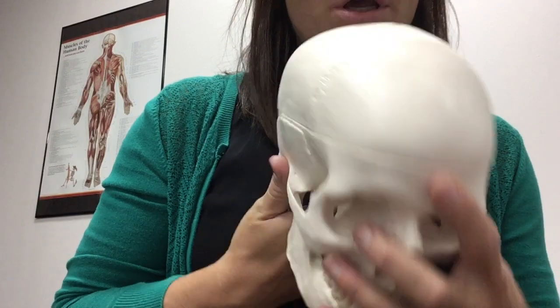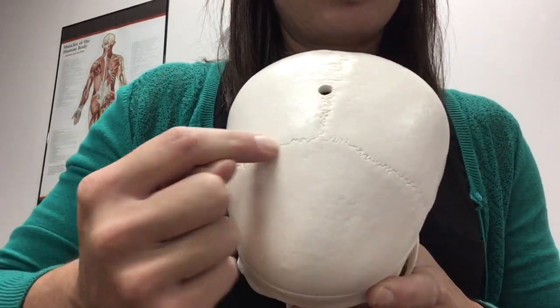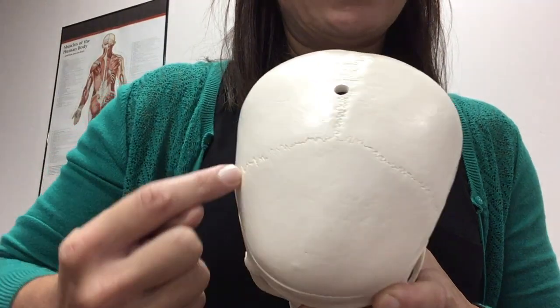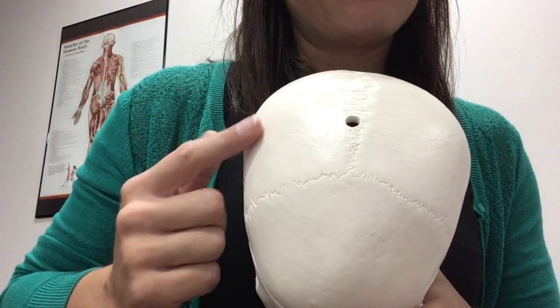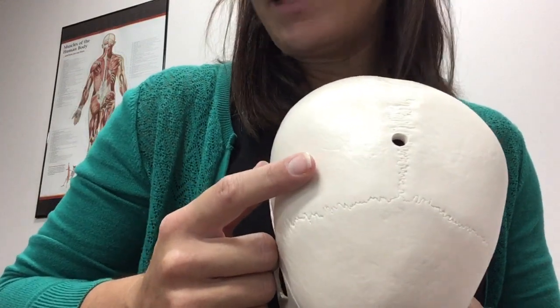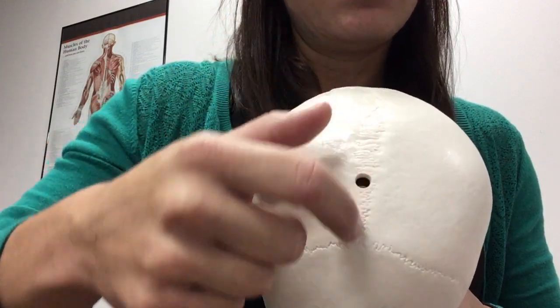My sutures. My coronal suture is the suture that goes across in the coronal plane. So we're going across the skull. It's separating my frontal from my parietal bones. My sagittal suture is the one that's going down the center of my skull.